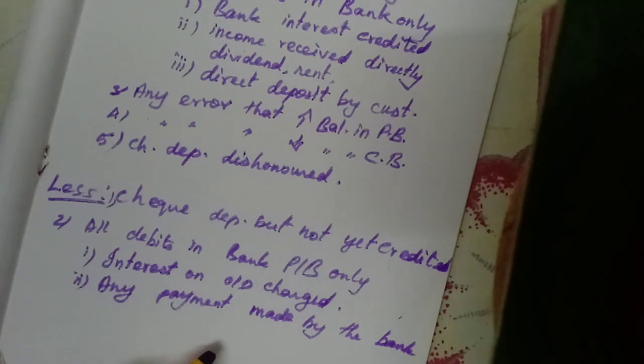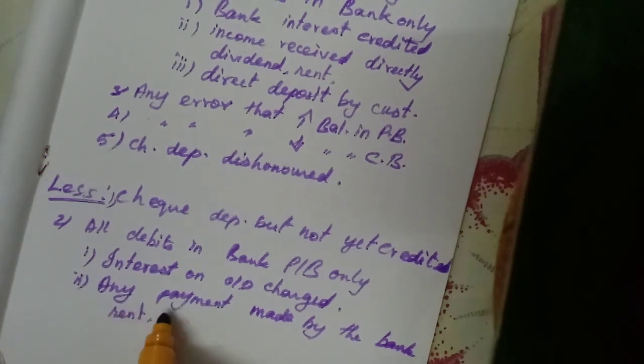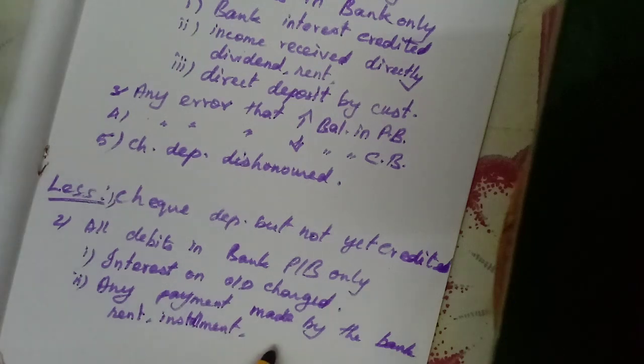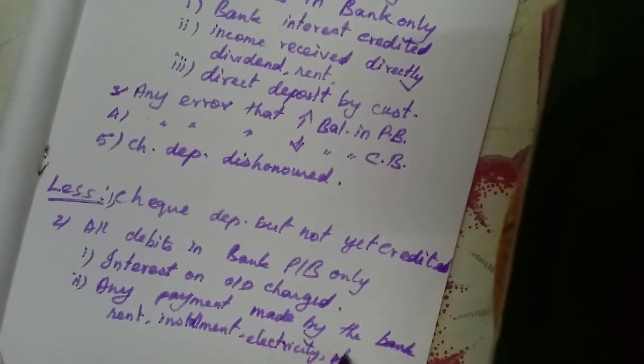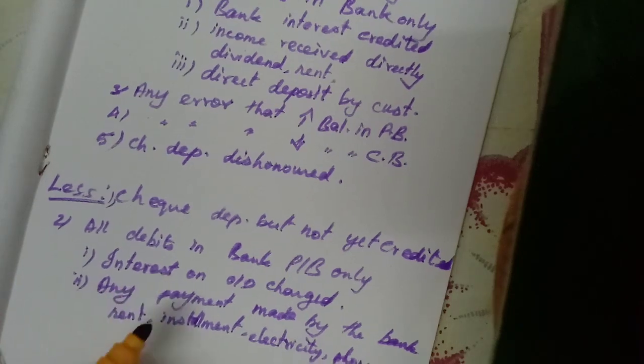Any payment means we can say some examples. Either the rent may be paid or any installment for loan. Installment money may be paid by the bank as per the instruction of the customers. Or any other bill can be paid by the bank, either electricity bill or phone bill. Any other bill may be paid first by the bank, but all these will not be entered in the cash book.